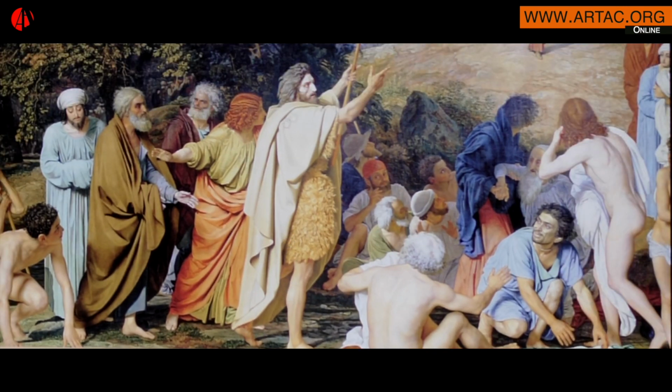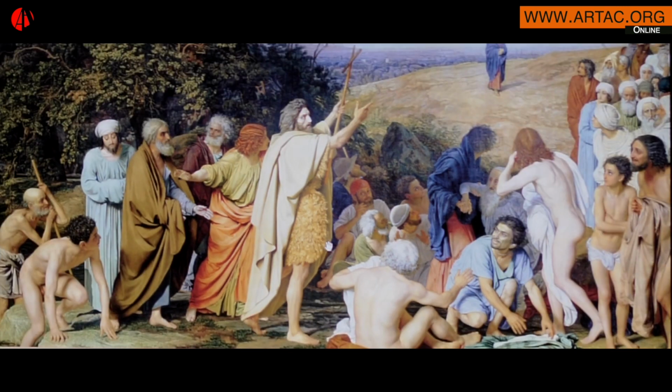So John the Baptist in the center has all the clothing which is of light colors.